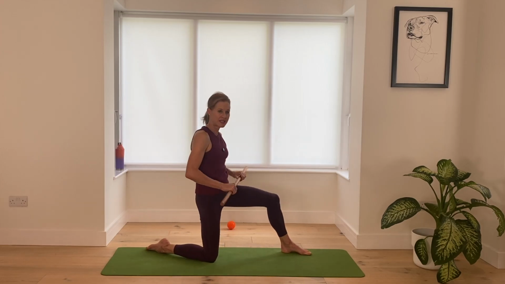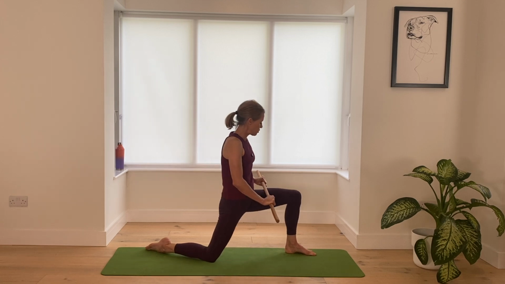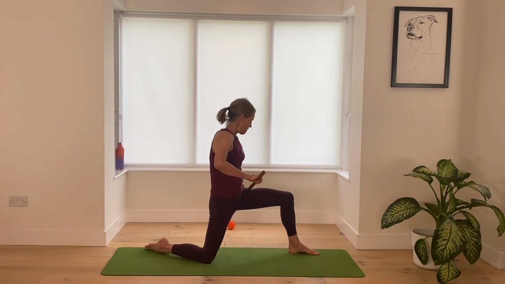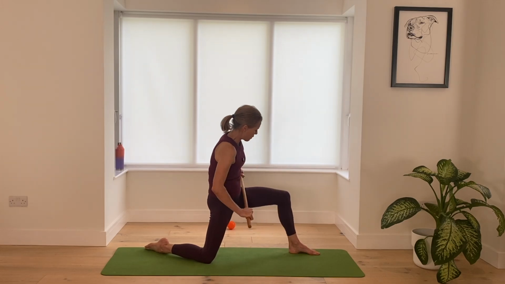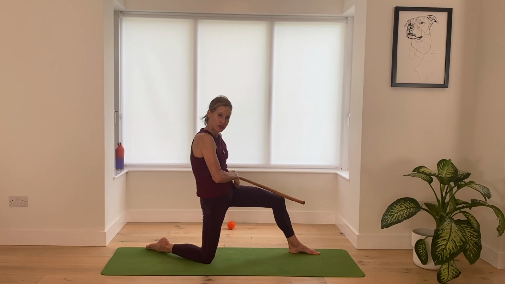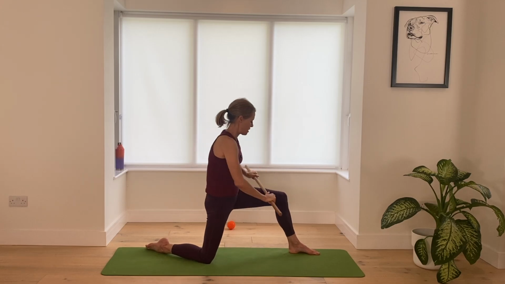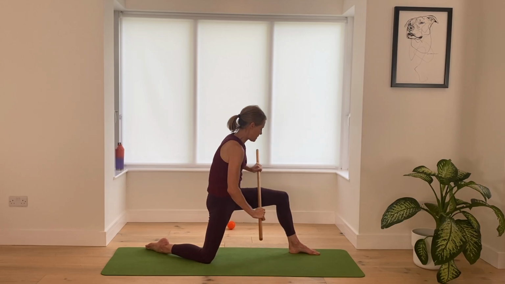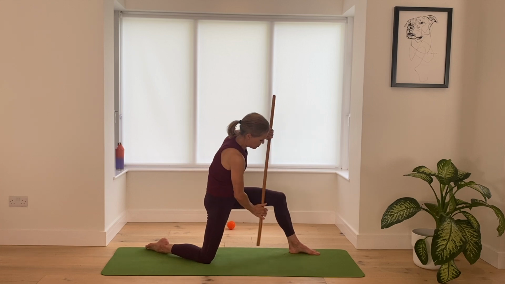We're going to release with the stick the quads, the inner thighs, the outer thighs. So just lunging forward, double up your mat, give your knee some cushioning if you need to, and massage around the inner thigh, over the quads, right into that hip flexor. So you use your hands to maneuver the bar around and pulse, pulse, massage, nice deep pressure there. 4, 3, 2, and 1.